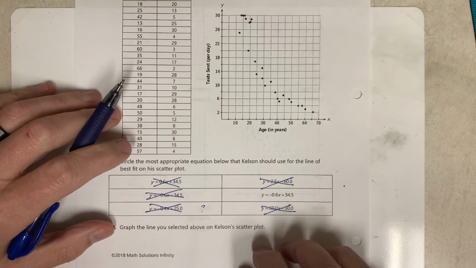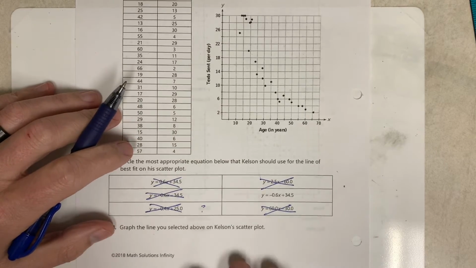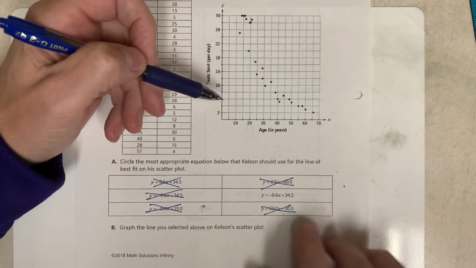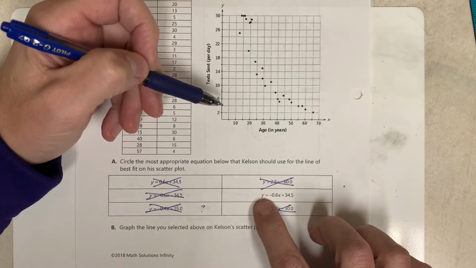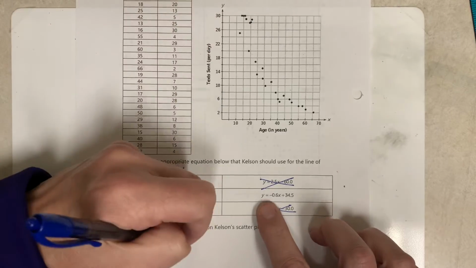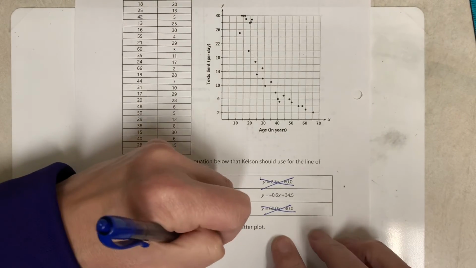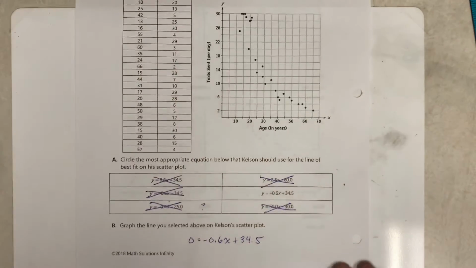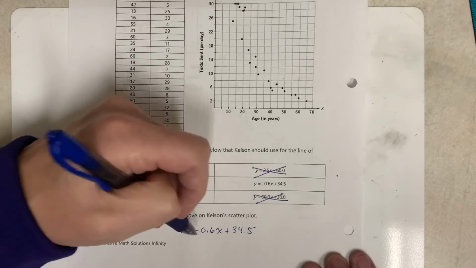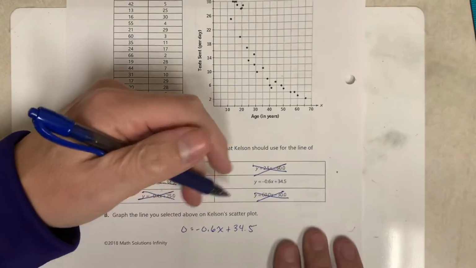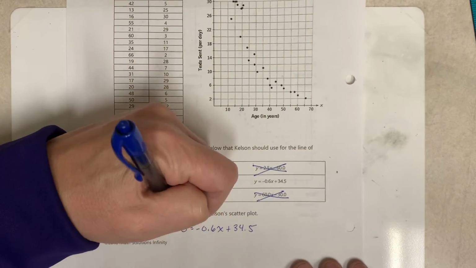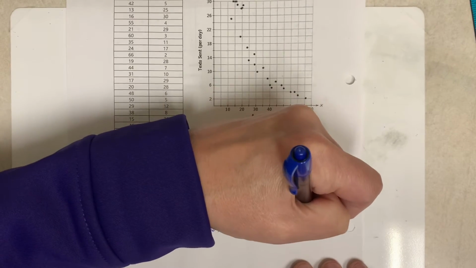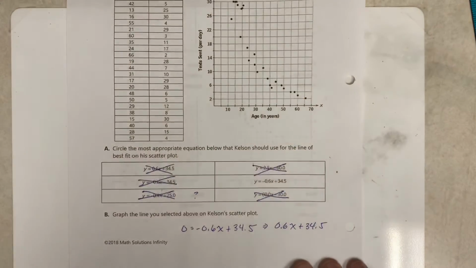So first of all, let's look at the x-intercept. When y is 0, we get the x-intercept. So let's do that. 0 is equal to negative 0.6x plus 34.5. If you move the 0.6x over this way, you get 0.6x equals 34.5. And remember, we made y 0.